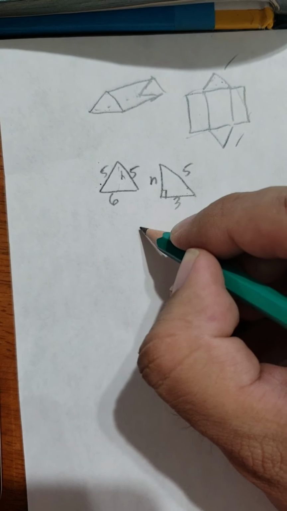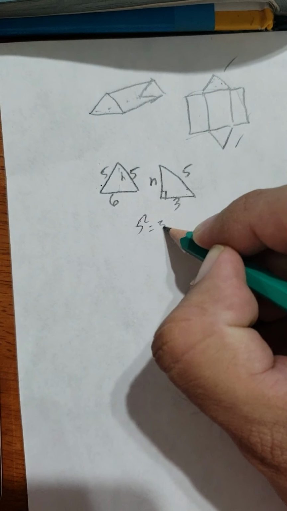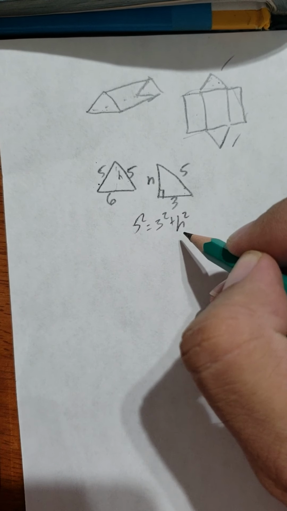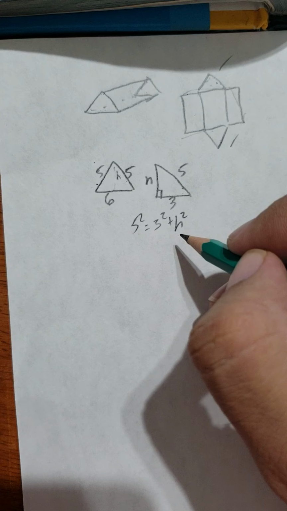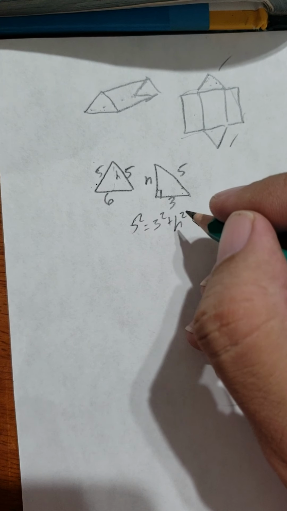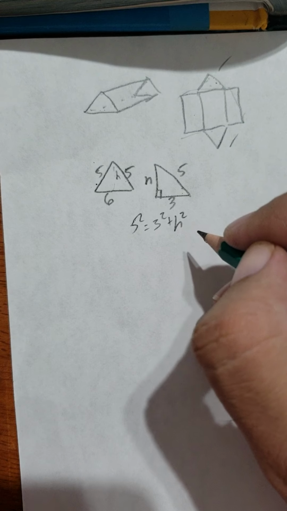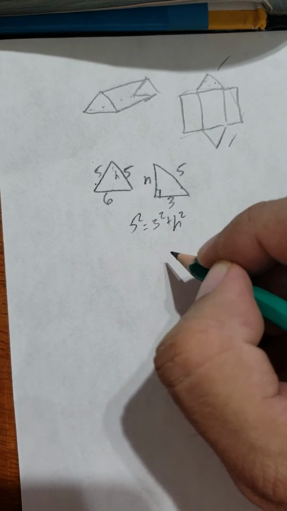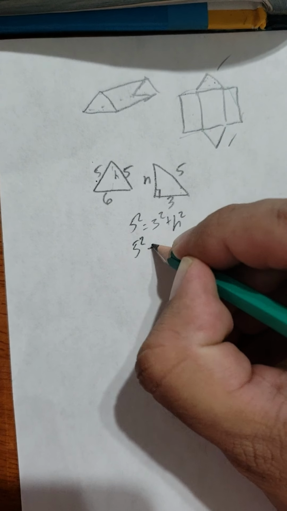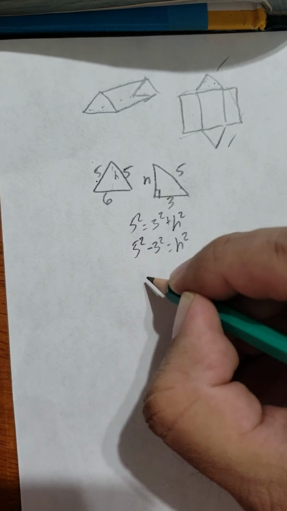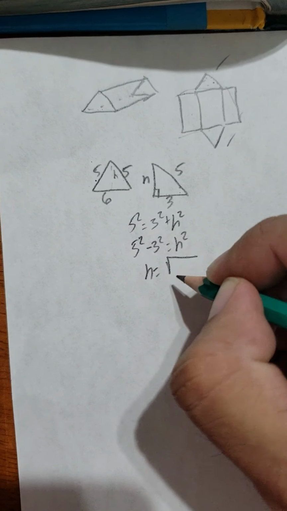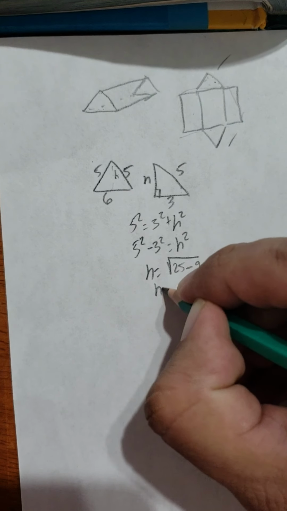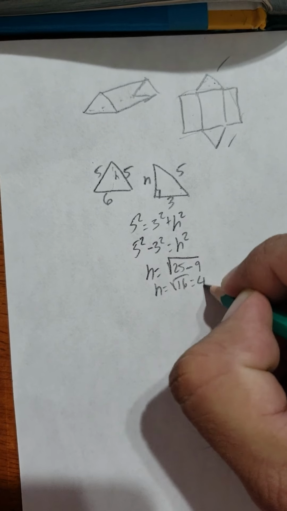And then it will be 5 to the second power is equal to 3 to the second power plus h to the second power. This is a formula, a theorem. Sofia Rivera will tell us in the comments on YouTube what theorem I use in this step. Now, 5 to the second power minus 3 to the second power is h to the second power. h is the square root of 25 minus 9. h is equal to the square root of 16, that is 4.